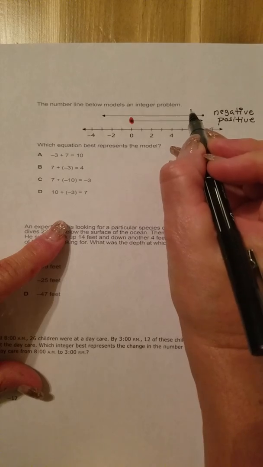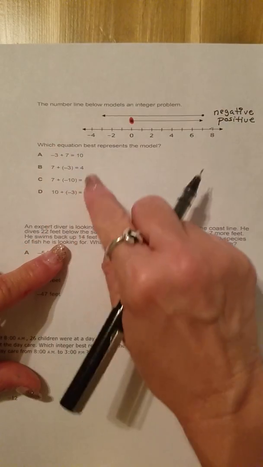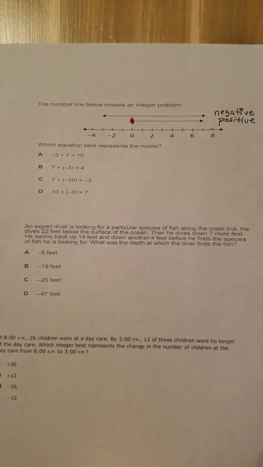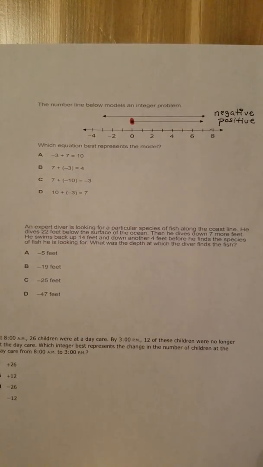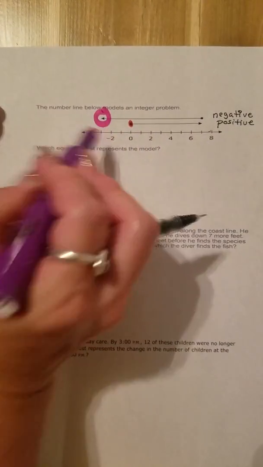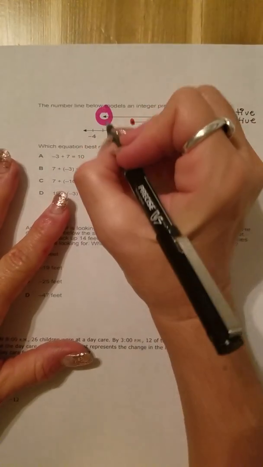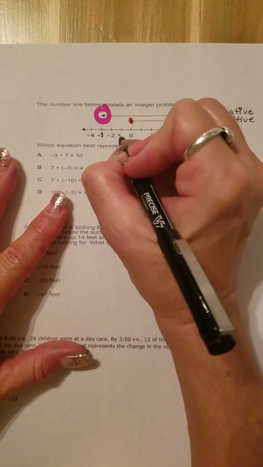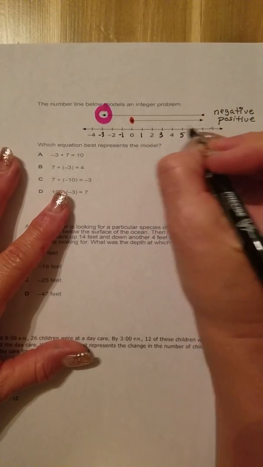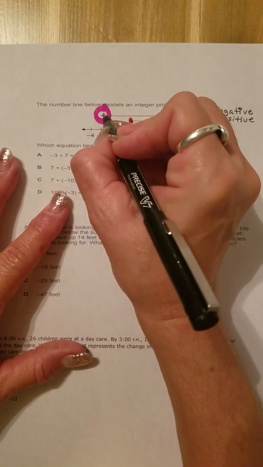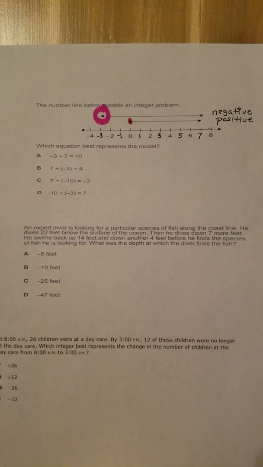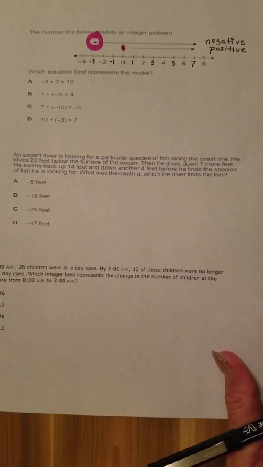You're going to have to do the little jumps and see if you can find out which one of these it is. Now, where your arrow ends up is what your answer should be. So my arrow ends up here, and that looks like a -3. And maybe you want to write in all the additional numbers here, so that'll help you out a little bit. So my arrow ends at -3, which means my answer has to be -3. Okay? Very easy.